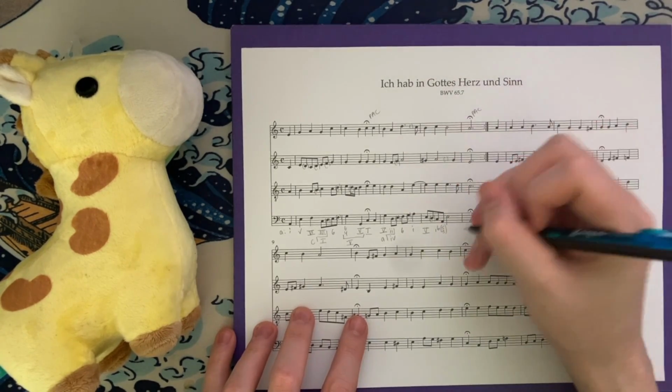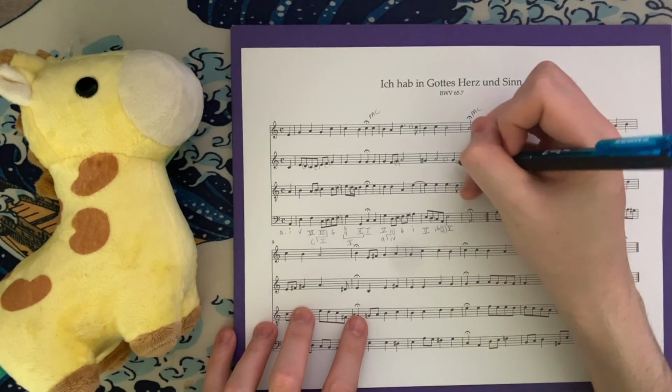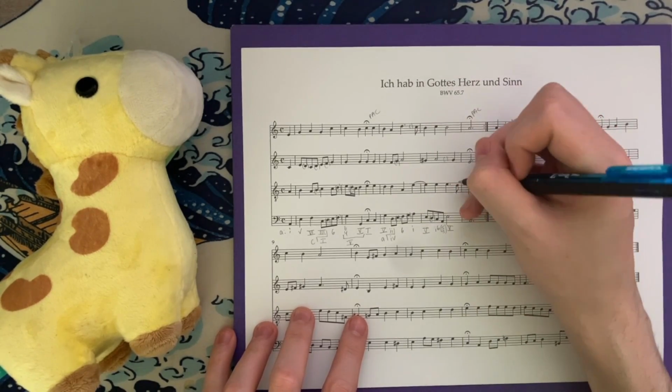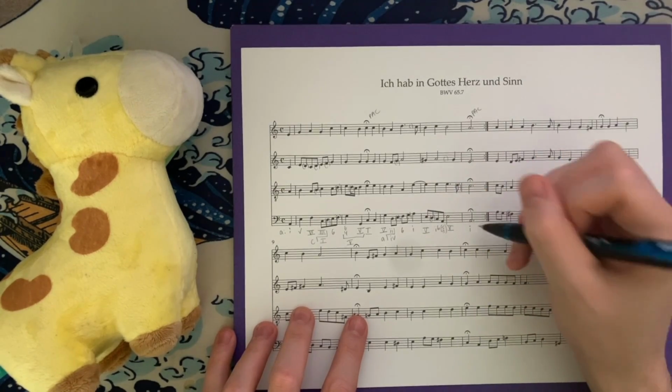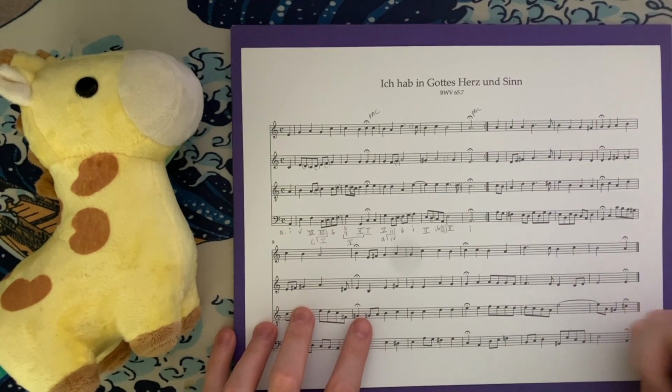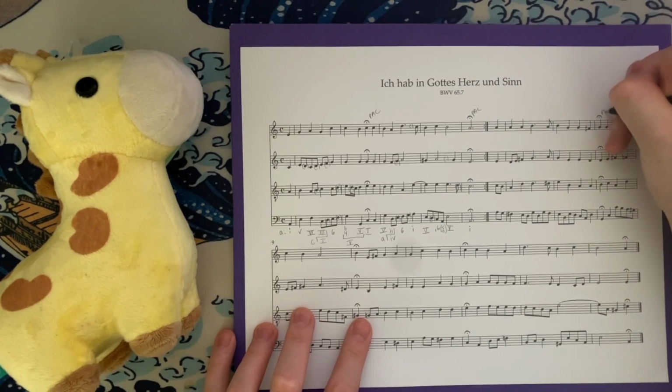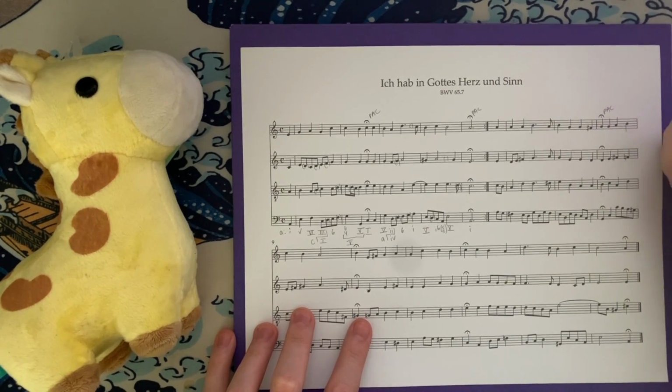This A is a 4-3 suspension over the bass. The G sharp resolves on the next beat, and then we get a delayed 7th here on 4 and before we cadence on A minor. A, C, E, and A. Perfect authentic cadence.